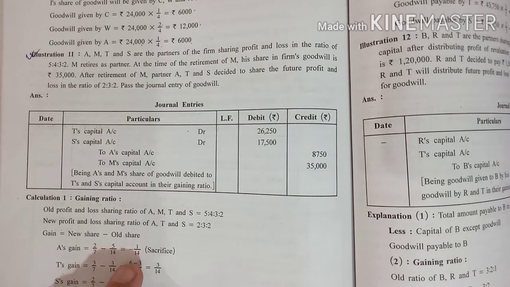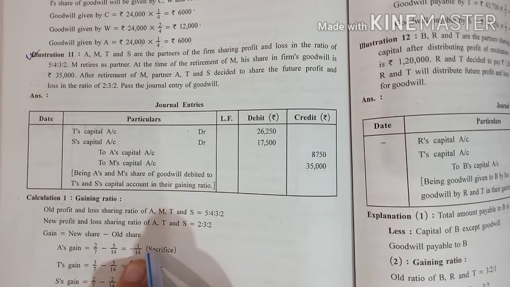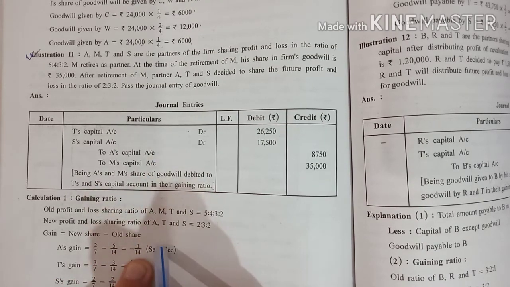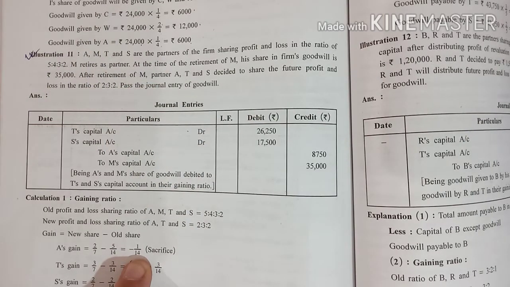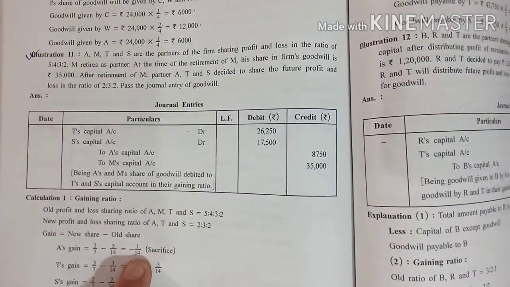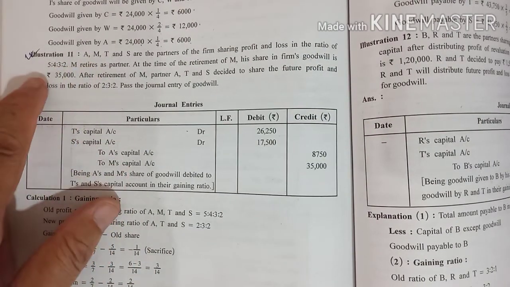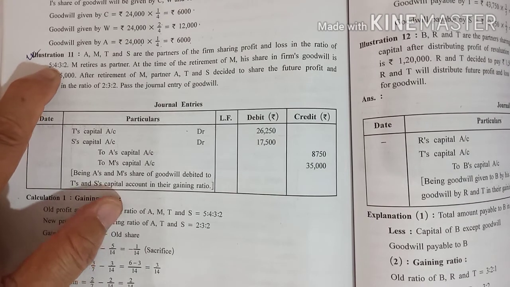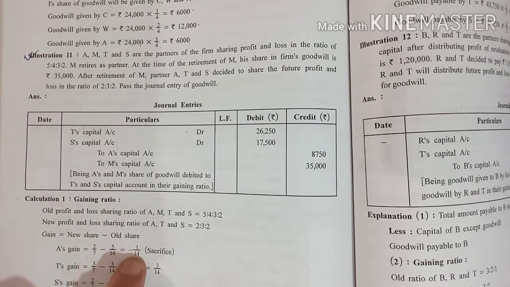But who is sacrificing? A is not going to retire, but A is sacrificing as well as M. M is leaving, he is giving his share. At the same time, due to the change, A is also sacrificing. So M is sacrificing 4 by 14 and A is sacrificing 1 by 14.